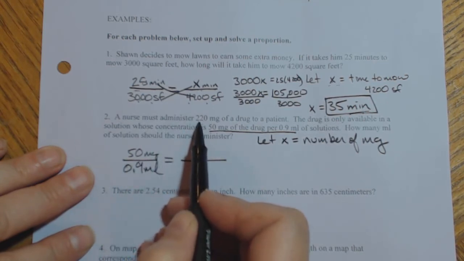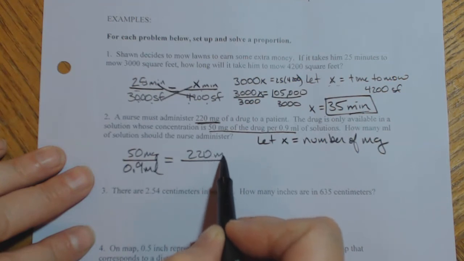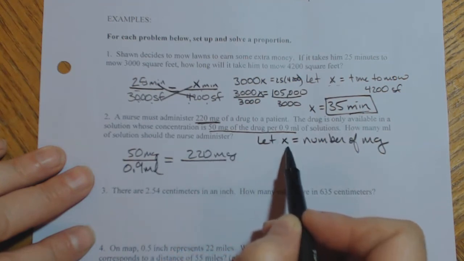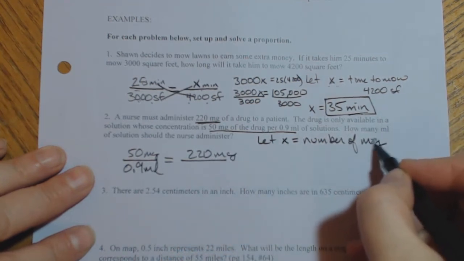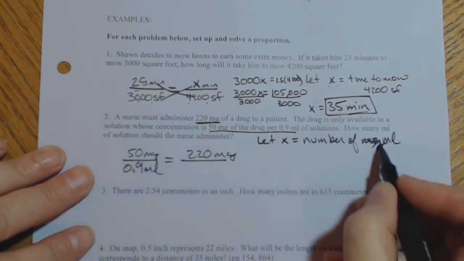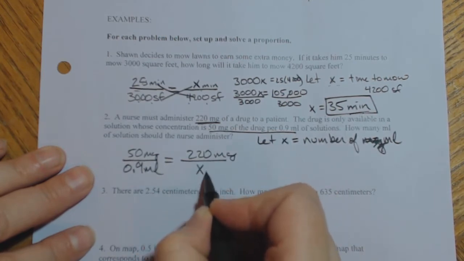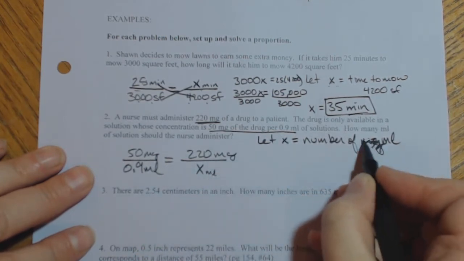I know that the nurse needs 220 milligrams. So when I go over here, milligrams is on top, so I'll have to put milligrams on top here. And I'm trying to find out how many milliliters of solution. So I'm going to put x down here because that's the milliliters.